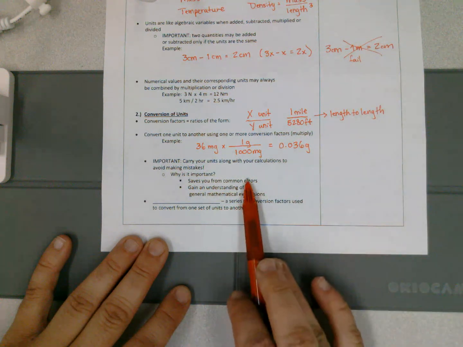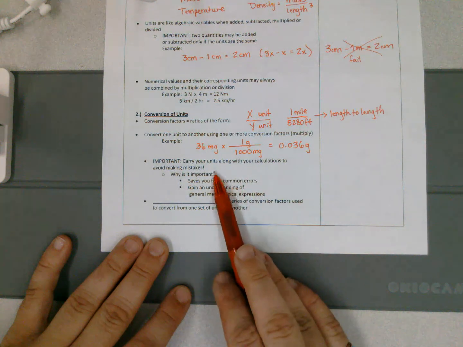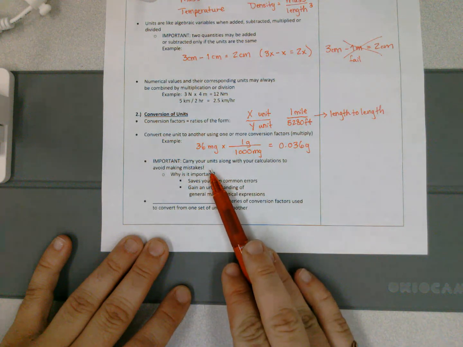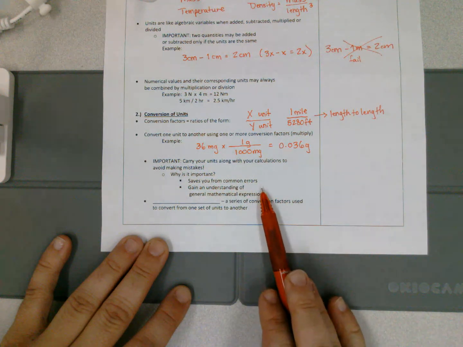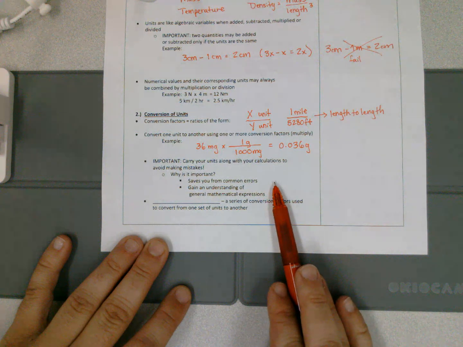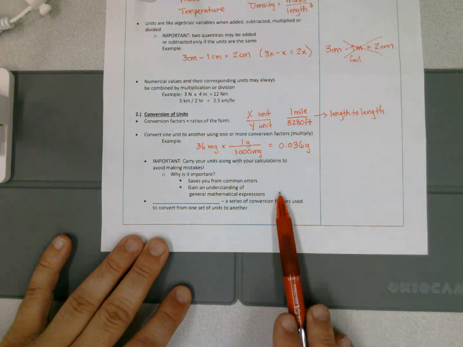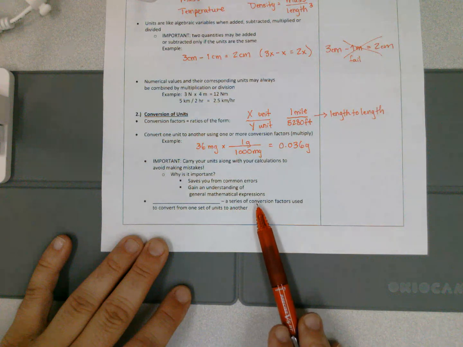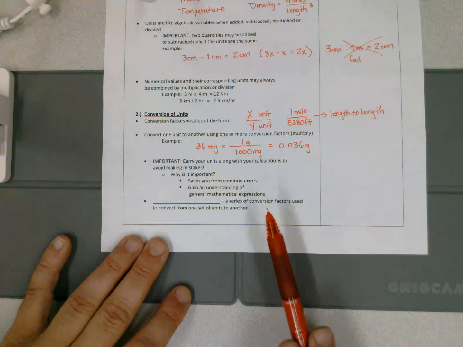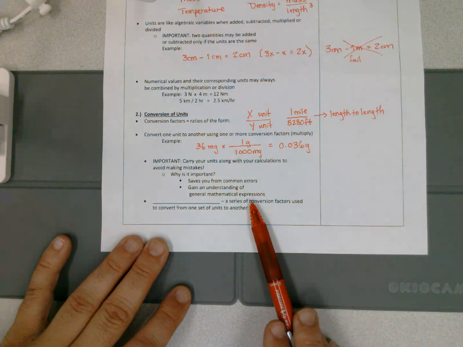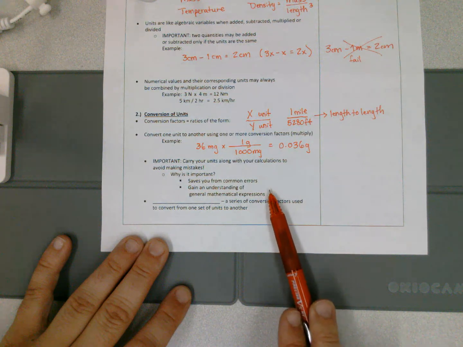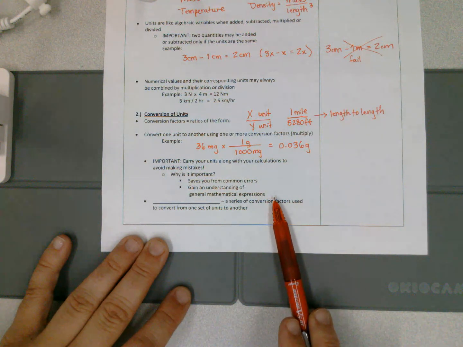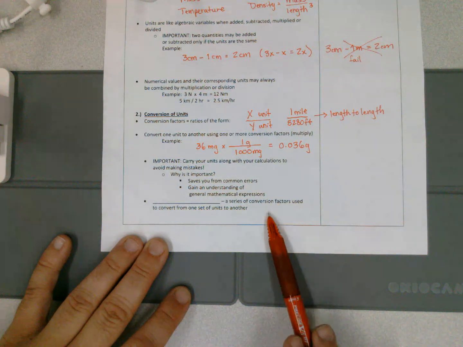Important, carry your units along with your calculations to avoid making mistakes. If you drop your units in your equations, you're more likely to make some kind of a common error, right? This is really important in the real world. It's also going to help you gain an understanding of some general mathematical expressions. If you're watching what variables you're multiplying and you're keeping the units there, you're going to really start to understand what's going on in the system, right? So this is going to save you from common errors, gain an understanding of mathematical expressions. Really good habit to get into. It's just going to help you out.